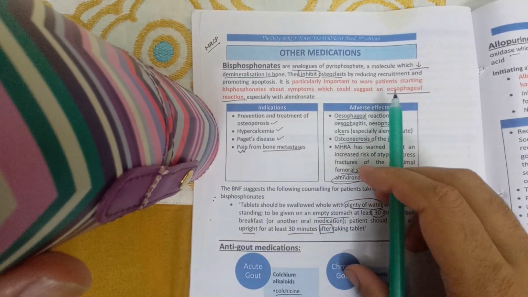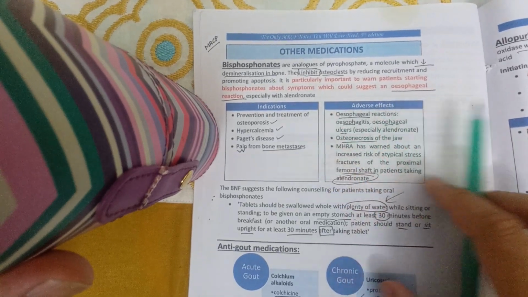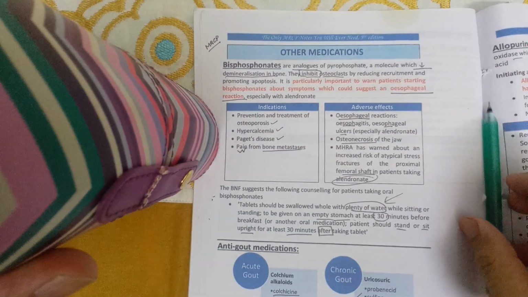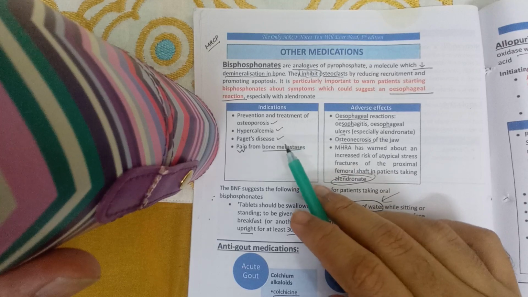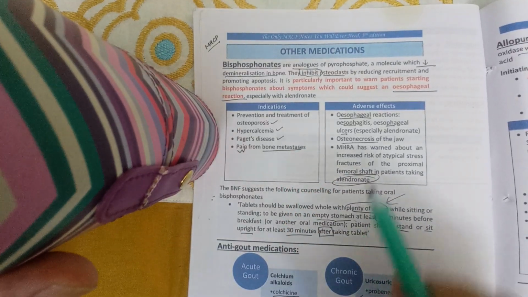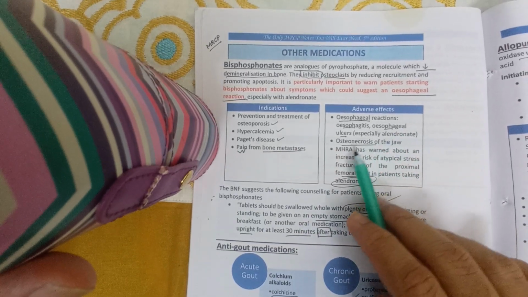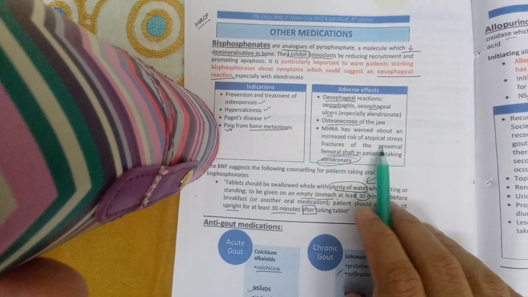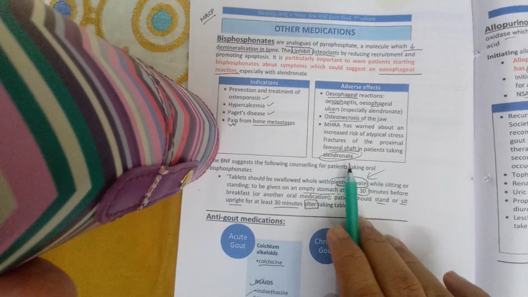It's particularly important to warn patients starting bisphosphonates about symptoms which will suggest an esophageal reaction, especially with alendronate. Indications: prevention and treatment of osteoporosis, hypercalcemia, Paget's disease, pain from bone metastasis. Adverse effects are esophageal reaction like esophagitis, esophageal ulcer, osteonecrosis of the jaw. MHRA has warned about an increased risk of atypical stress fractures of the proximal femoral shaft in patients taking alendronate.